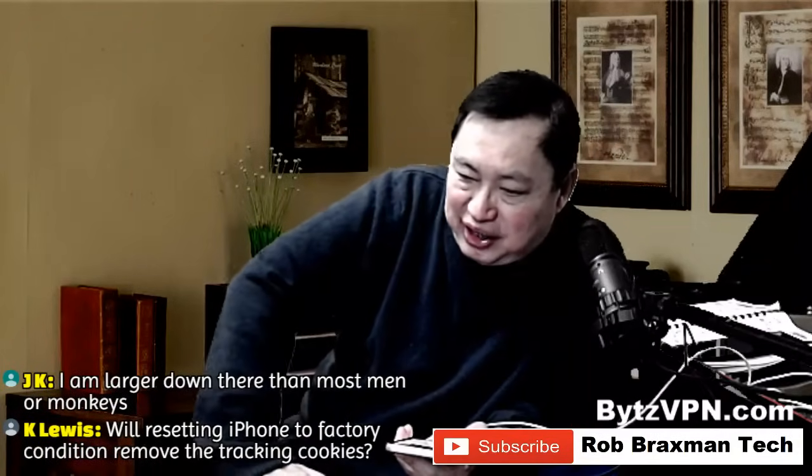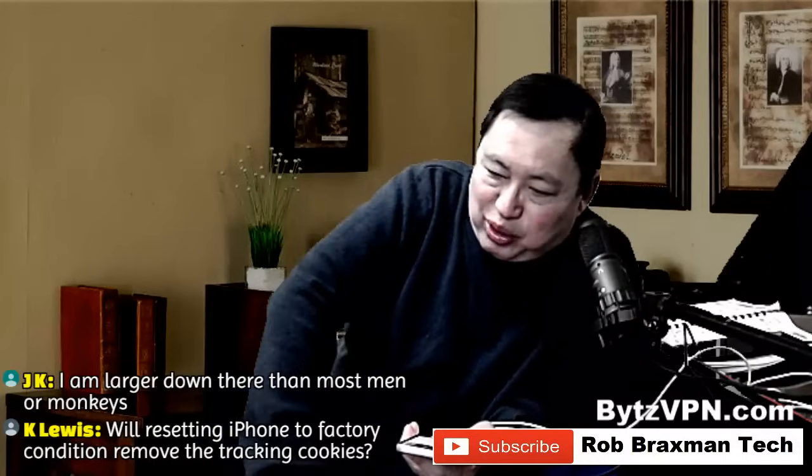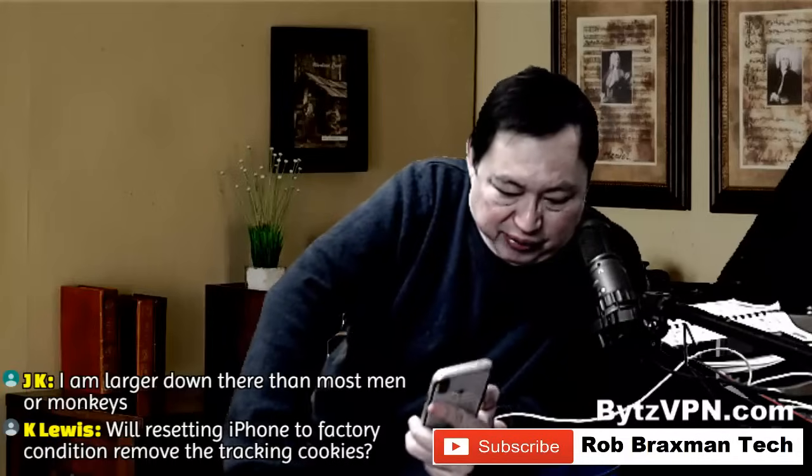So, will resetting iPhone to factory condition remove the tracking cookies? Yes, it will, but it will not stop the browser fingerprint because the device is the same. Okay, so K. Lewis, the problem is the device is the device. Now, if you want to make sure that it has a different browser fingerprint, return your phone to Apple and say, I want this replaced. They replace the CPU, you have a new serial number on the device, new browser fingerprint. So you can do that. Okay, that's one of the ways you can do it.